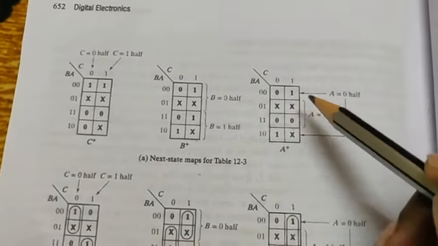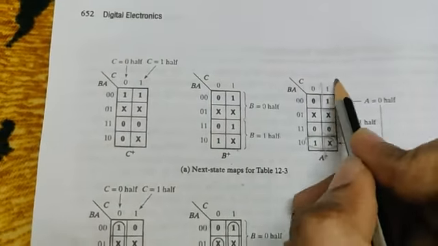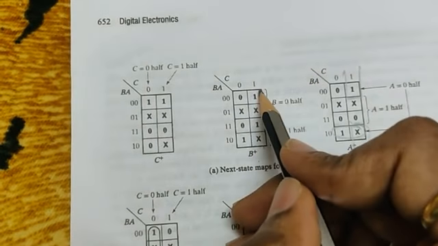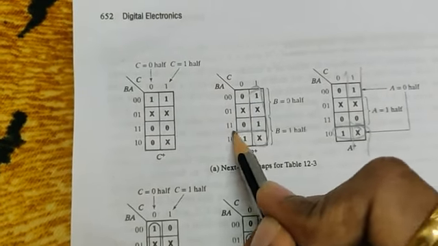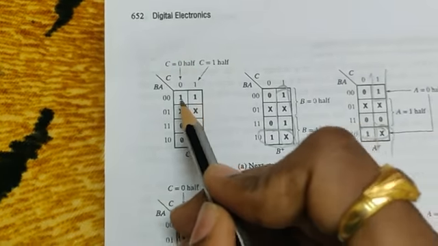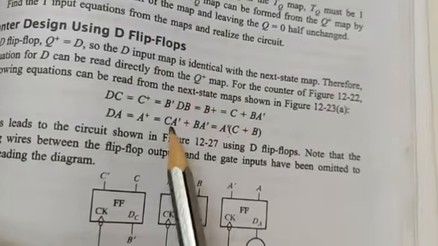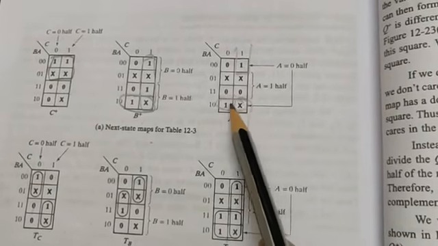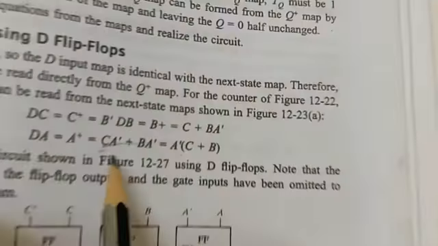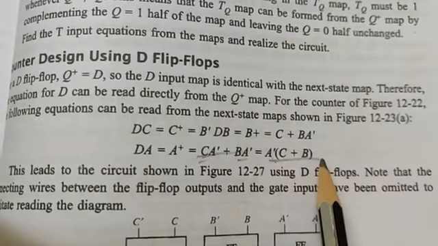Here they are not grouped, so let me group here like this. Okay, so we can group like this. Then this is acquired. The equation for DA: there are two pairs here for A plus, so you are going to get CA bar plus BA bar. If you take A bar common, you are going to get A bar into C plus B.